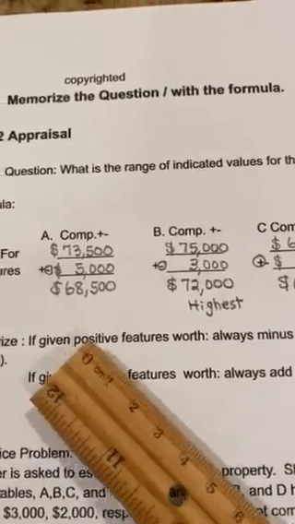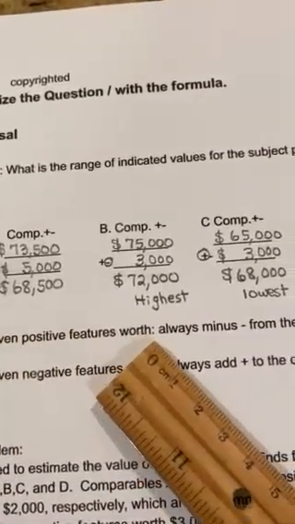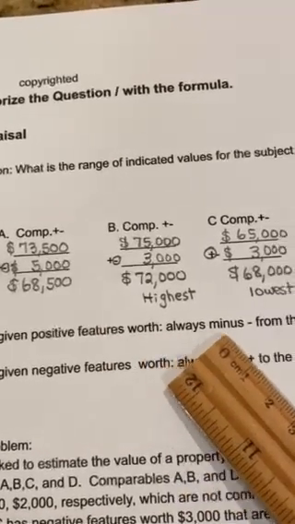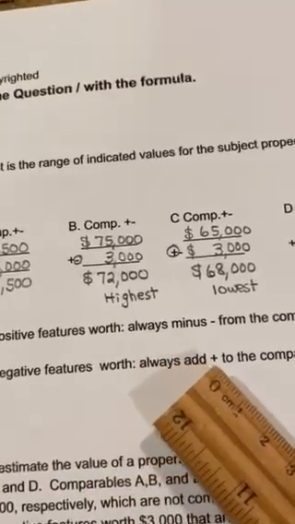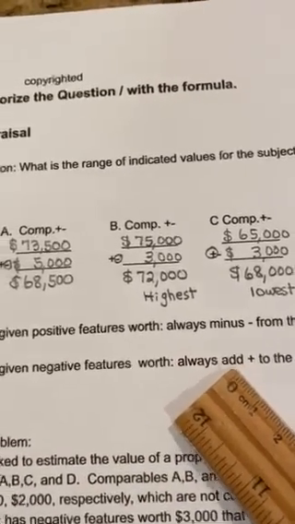If they give you positive features, then you would minus. You would circle your minus sign. If they give you negative features, you would circle your plus sign, your add sign.